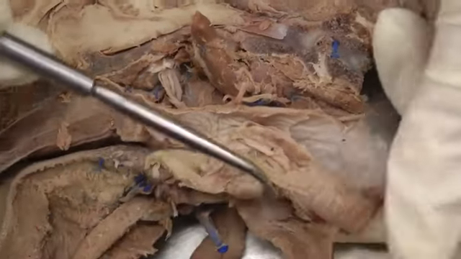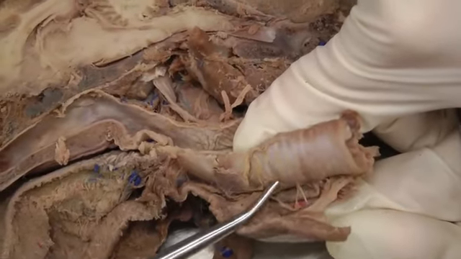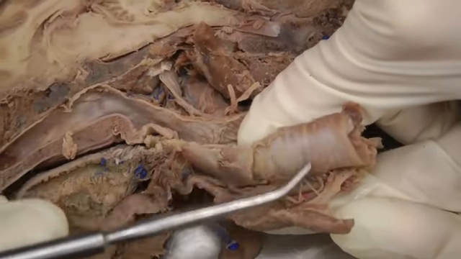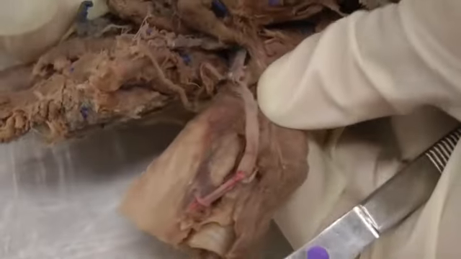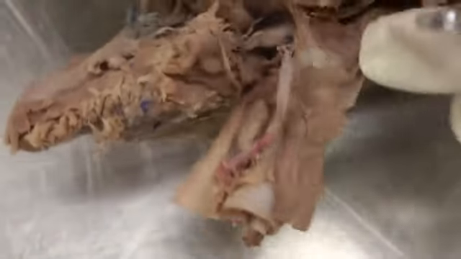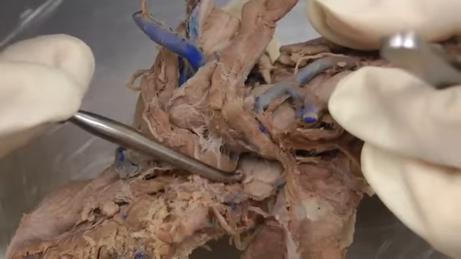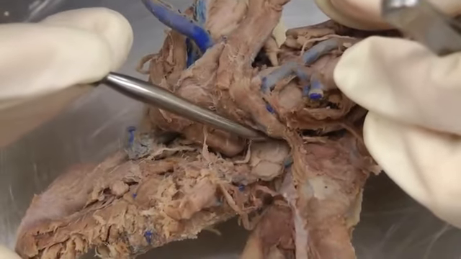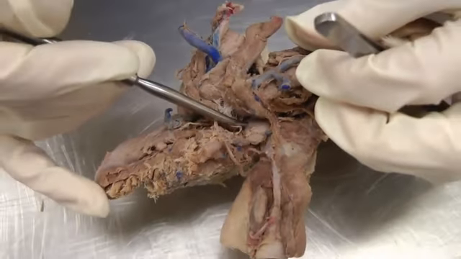Then we have the trachea. So here, trachea, with those tracheal cartilages, the C-shaped cartilages there. And then if we flip it, we'll look for that medial retropharyngeal lymph node. So here, right there, kind of an oval lymph node right there. So medial retropharyngeal lymph node.